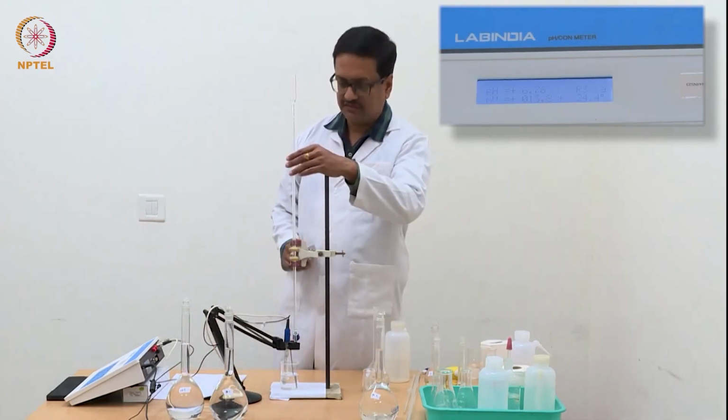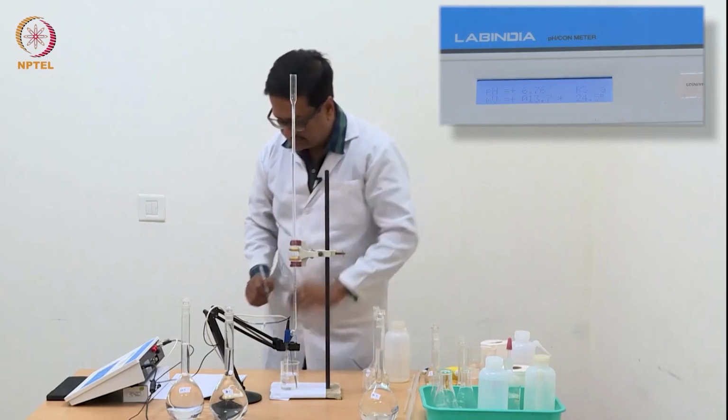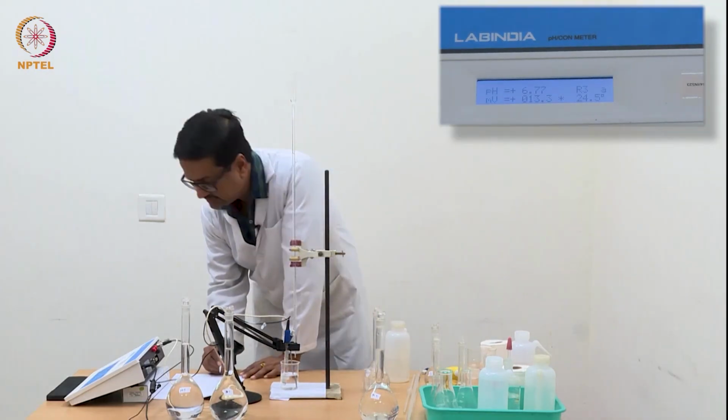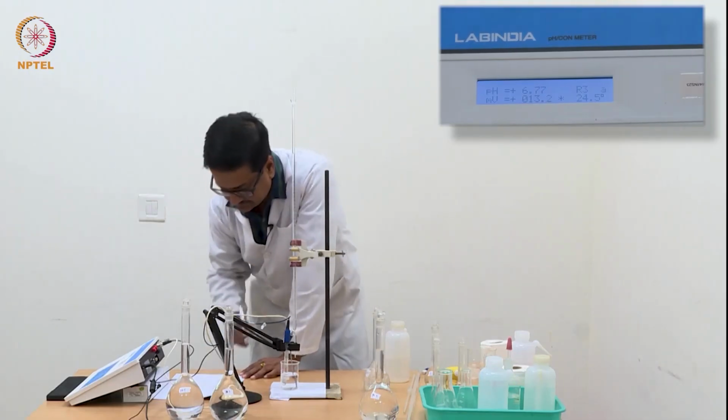Now we have reached 1.34 ml and the pH is 6.77.